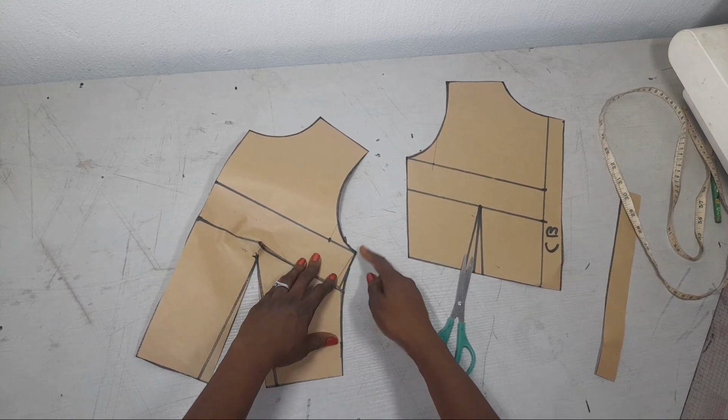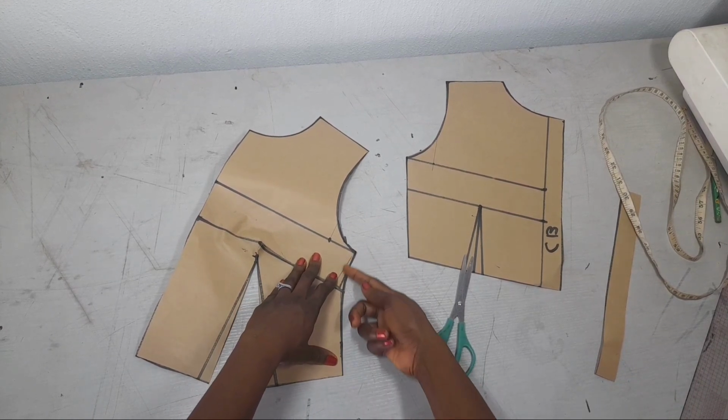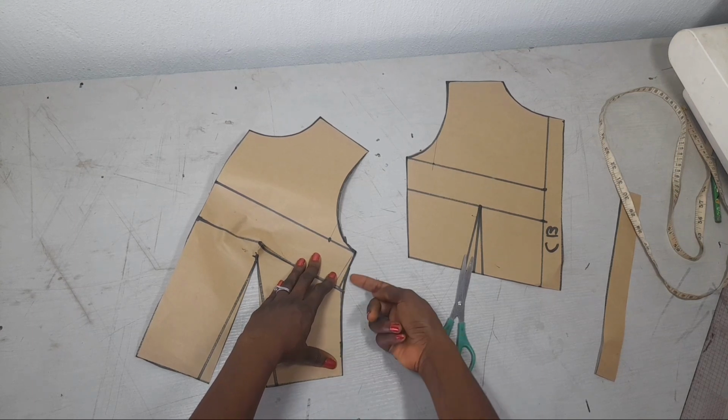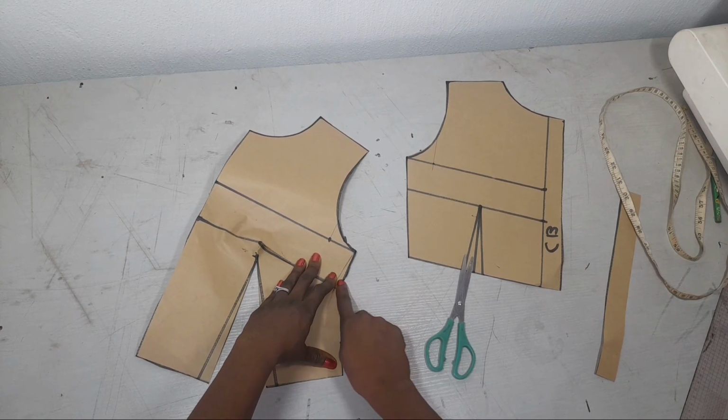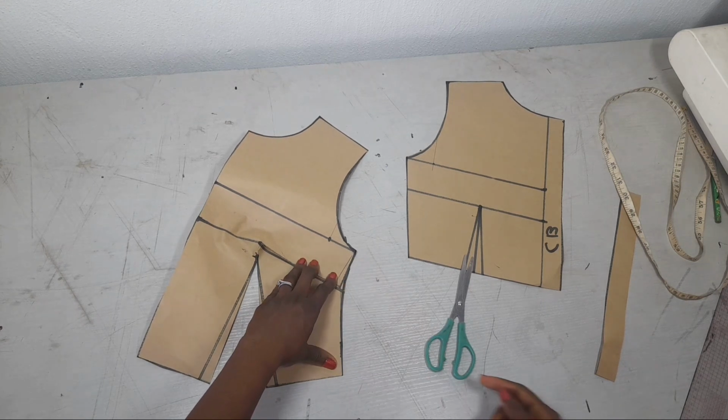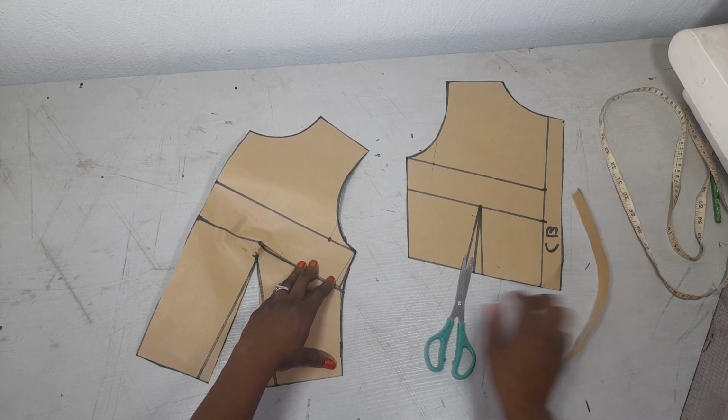So this is my new line. You can see, assuming I didn't rule the line like this, this place would have been deficit. So I have this now. So this is my new line. Let me use my paper tape to hold it.